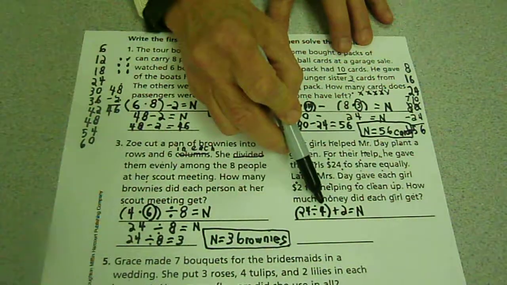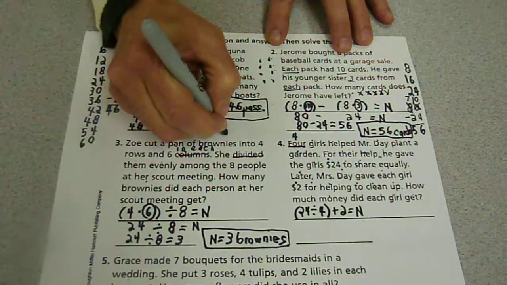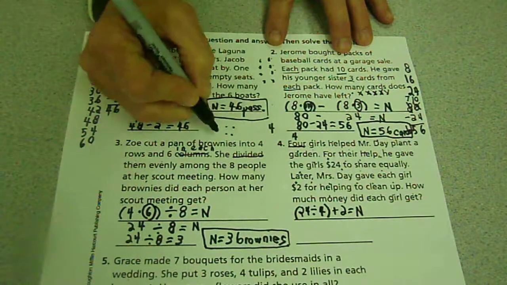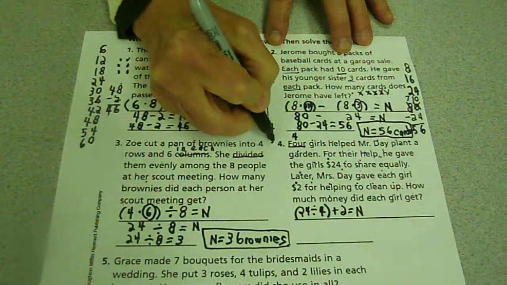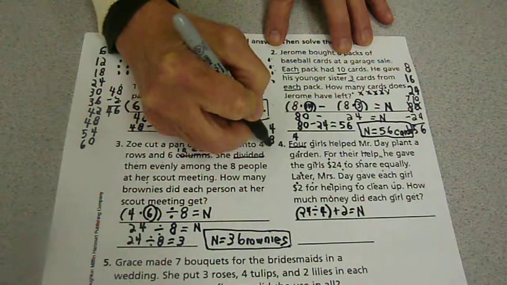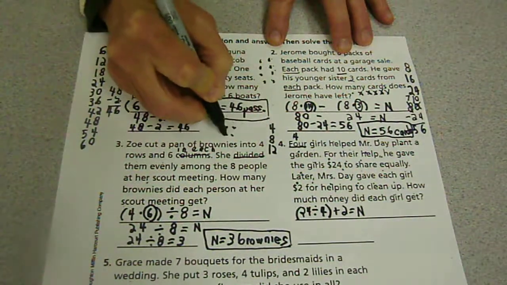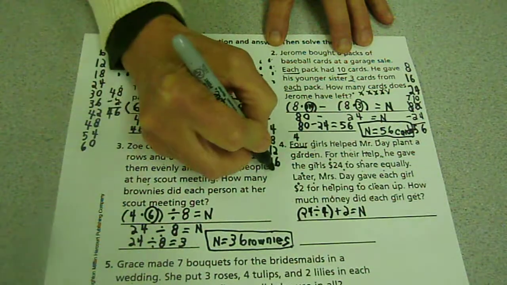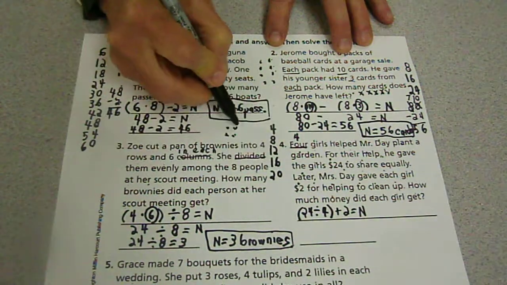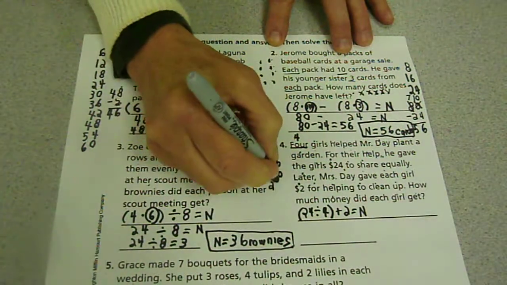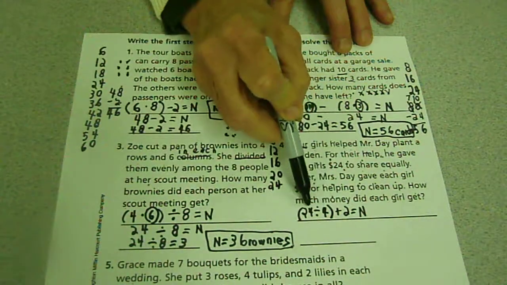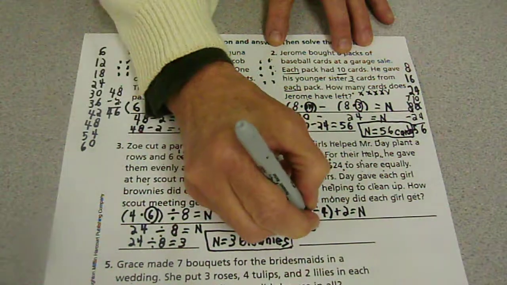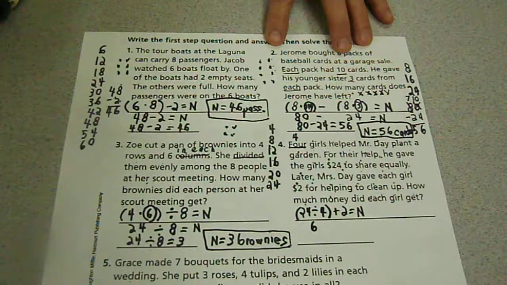So now I need to count by fours. 1, 2, 3, 4. And I'm going to count them right down here. So 4, 5, 6, 7, 8, 9, 10, 11, 12, 13, 14, 15, 16, 17, 18, 19, 20, 21, 22, 23, 24. So how many fours did it take me to count to 24? 1, 2, 3, 4, 5, 6. Put a 6 right below my parentheses.